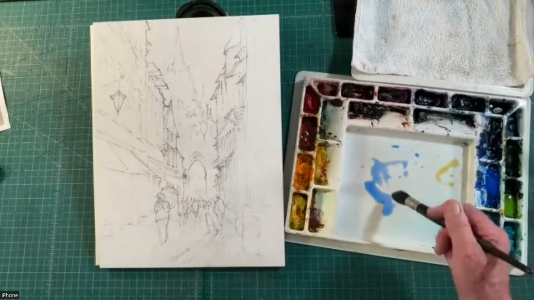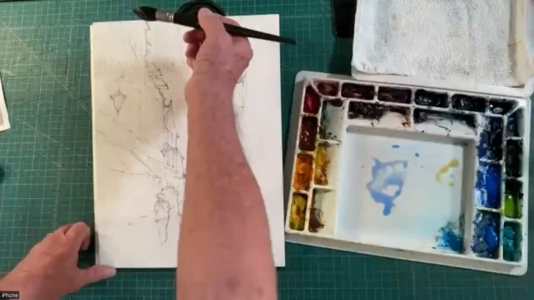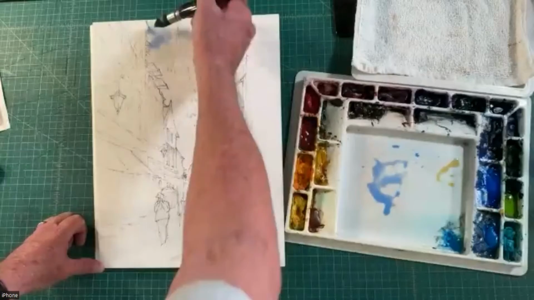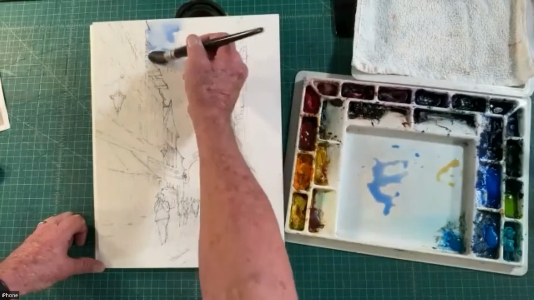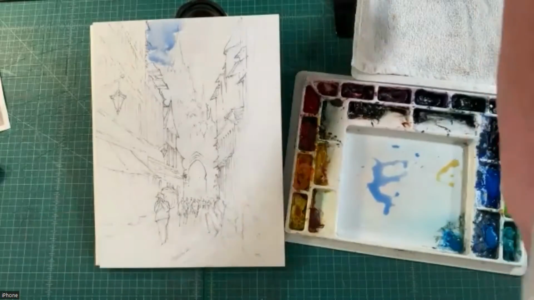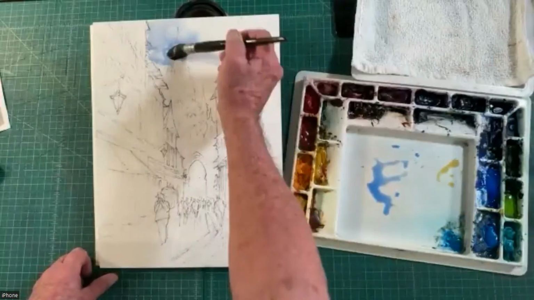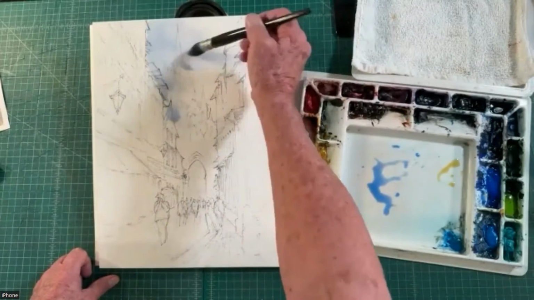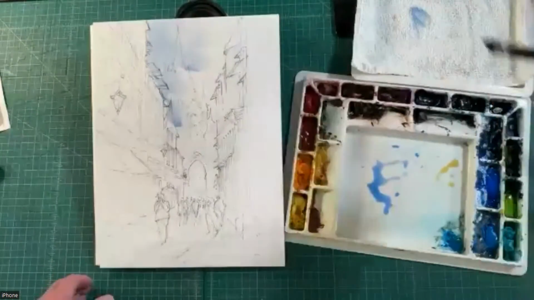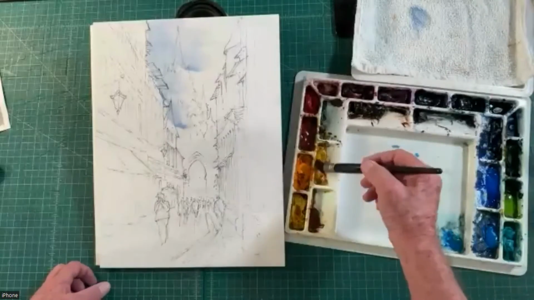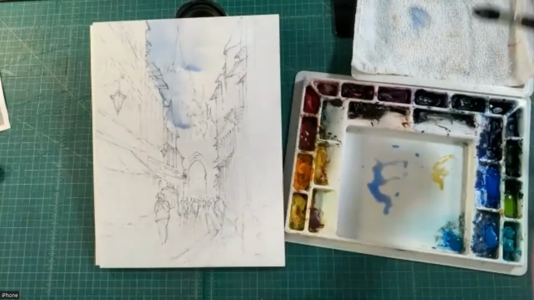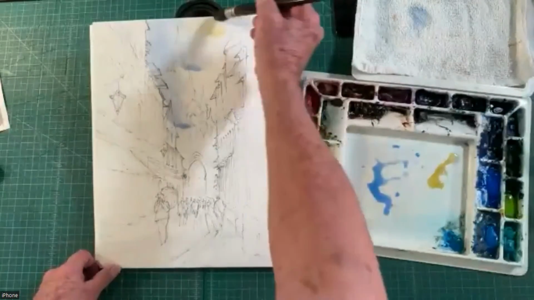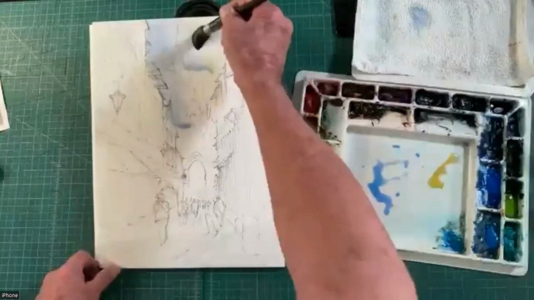So I've got two things mixed up here, and I'm going to start coming down this side of the sky and make sure my brush is wet enough, and I'll just come right through the cathedral, right through the rooftops, come on down, and then rinse my brush and pick up some of that yellow ochre that I mixed up ahead of time, and we'll come down over on this side next to the buildings.